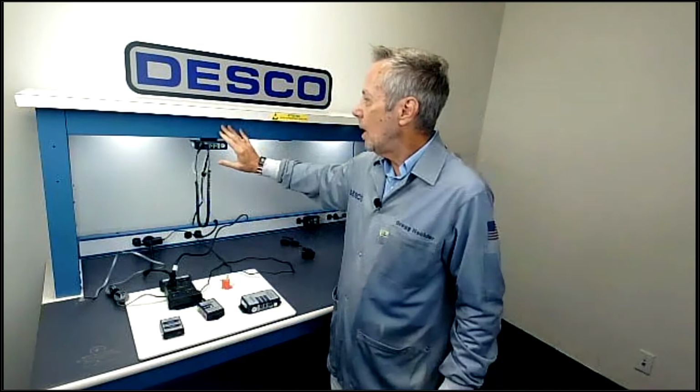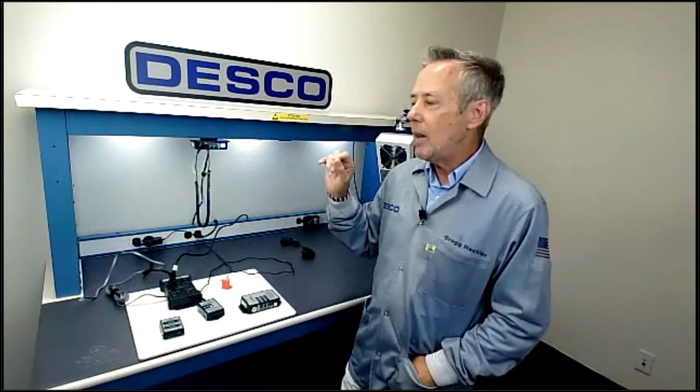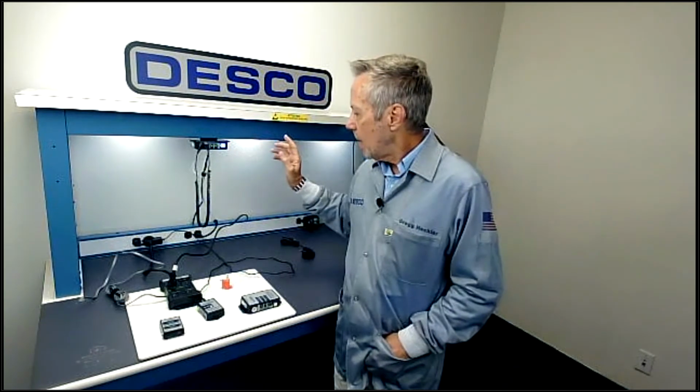So let me get to our latest technology. Again, as I mentioned before, this is the first digital monitor on the market, and it's going to do a number of things. The reason it was developed in the first place is that it actually monitors your AC ground. So if I lost my AC ground, let's say the green wire fell off of my receptacle at my bench, this monitor is going to alarm.